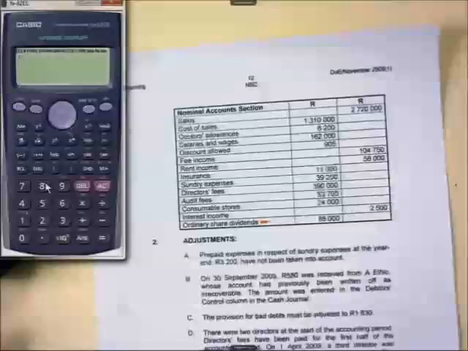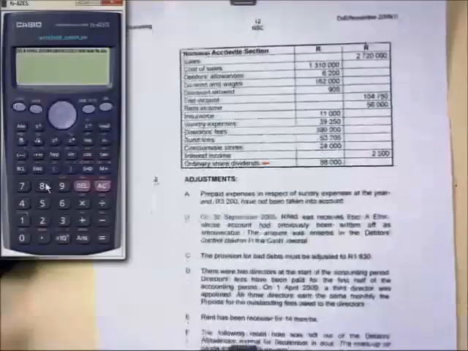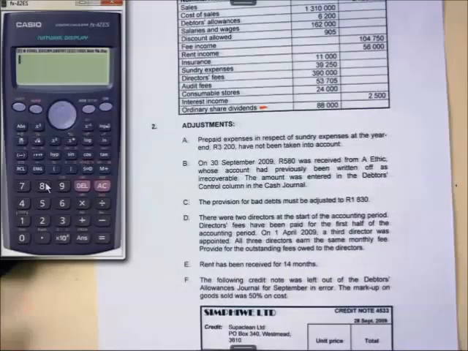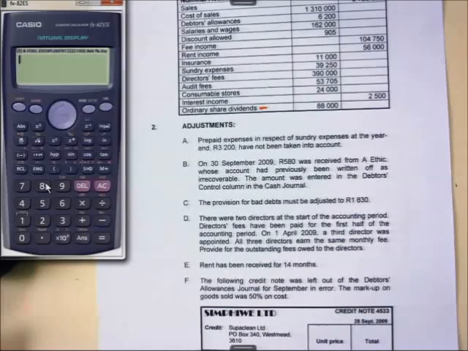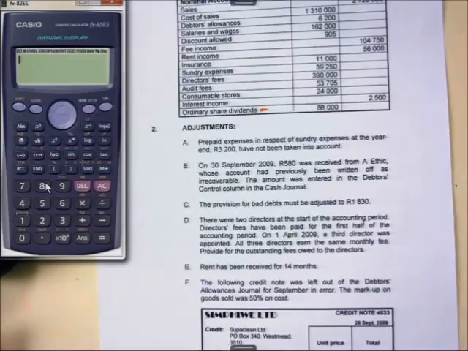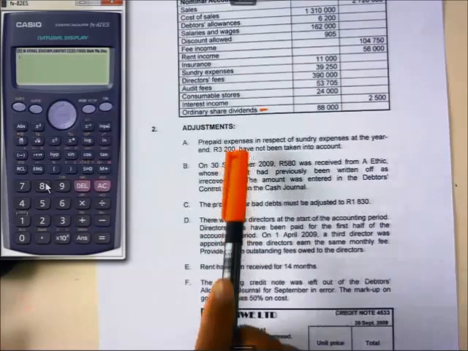So we'll do that, and then what are we going to do? We said we'll also check the adjustments. We'll quickly check them. Adjustment A, prepaid expenses in respect of sundry accounts. It means if it's prepaid, it was paid in advance. At the year end, 3,200 have not been taken into account. It was supposed to be subtracted because it does not belong to this accounting period. It belongs to the following accounting period because it was prepaid.